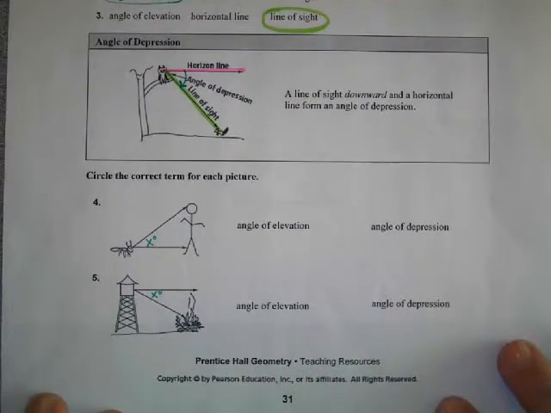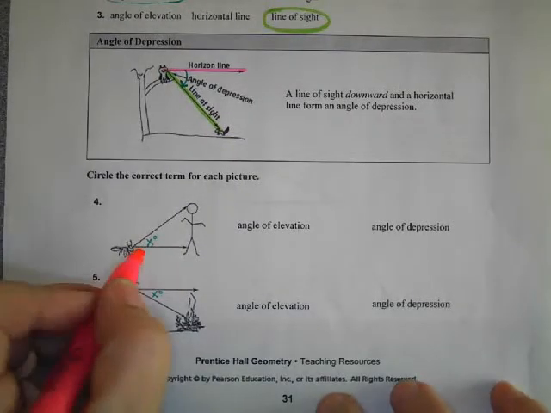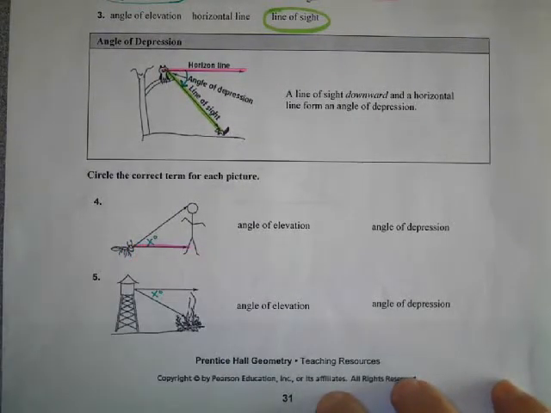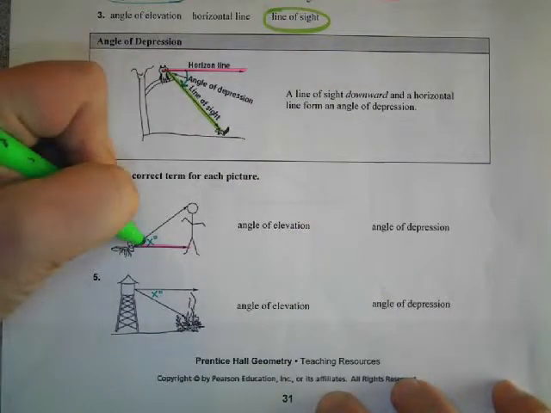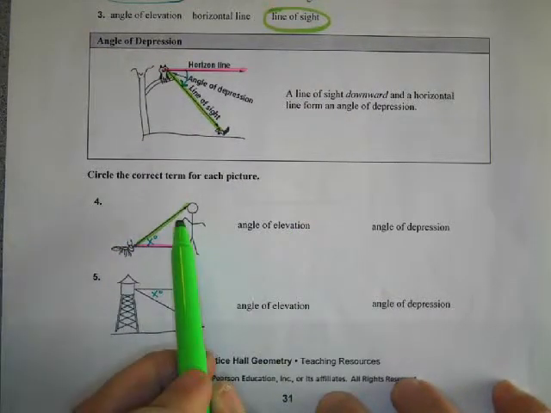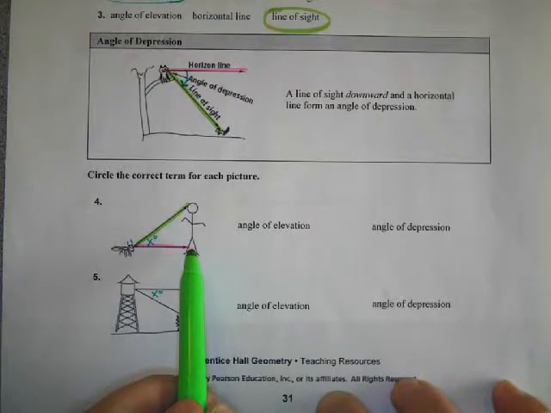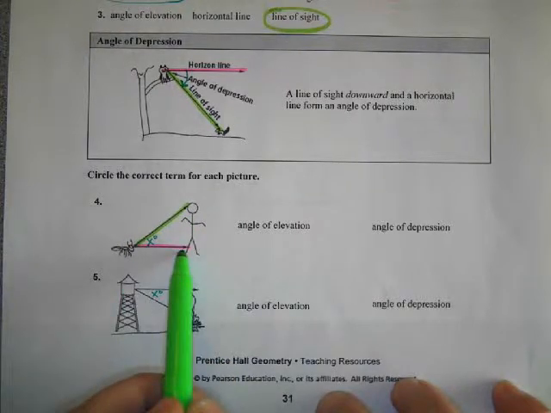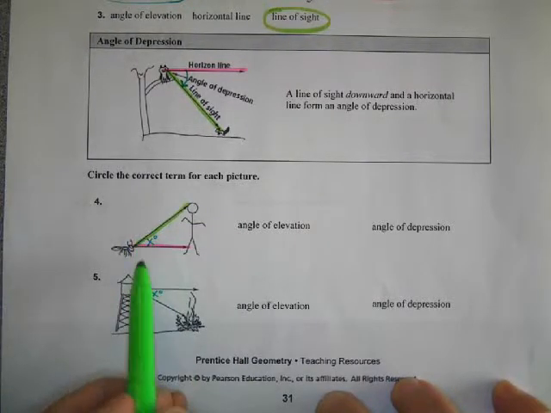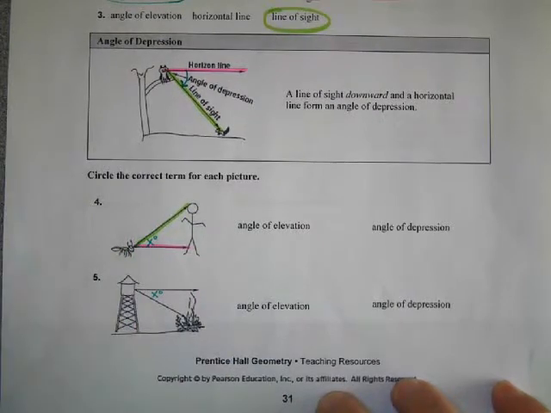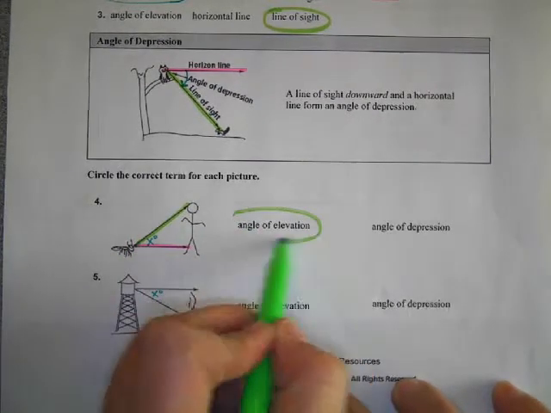So in example 4, my angle is between the horizontal and the line of sight. Notice it's not up here. It's never between the vertical and the line of sight. Always has to be between the horizontal and sight. So again, the adjacent and the hypotenuse. So this would be an angle of elevation.